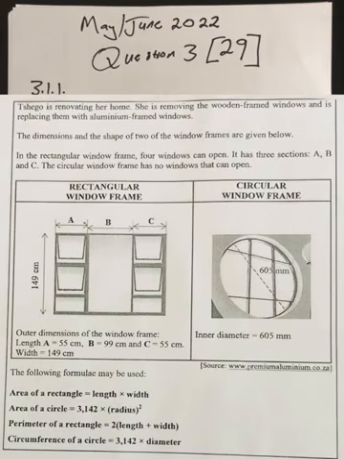YouTube channel. Today we'll be answering May-June 2022 question 3, which is 29 marks. So let's look at this question. Seho is renovating her home. She is removing the wooden framed windows and is replacing them with aluminum framed windows. The dimension and the shape of the two of the windows frames are given below.